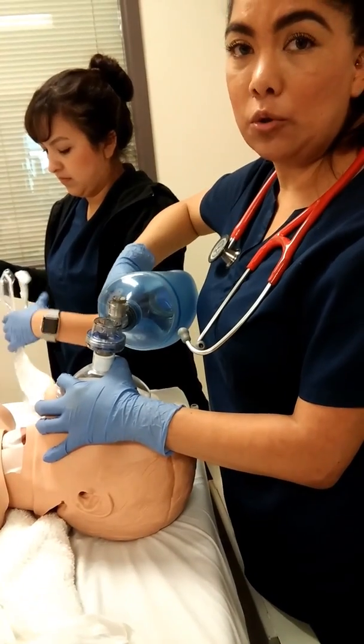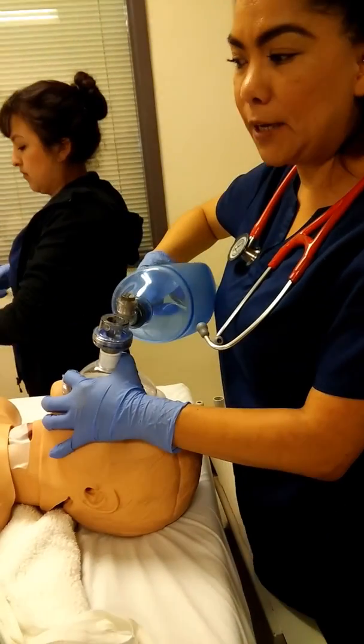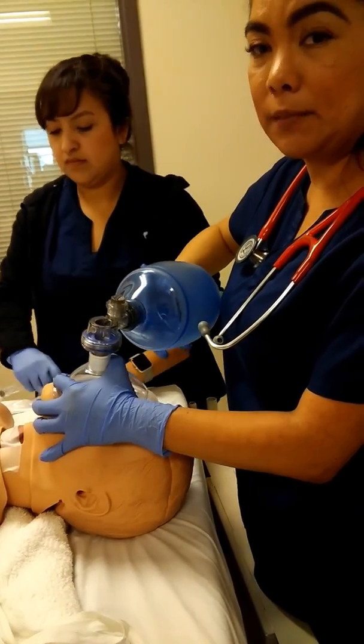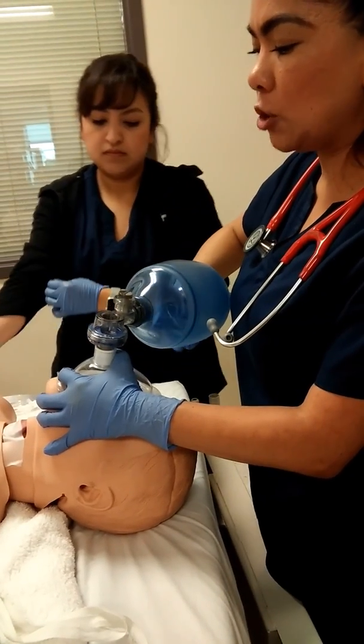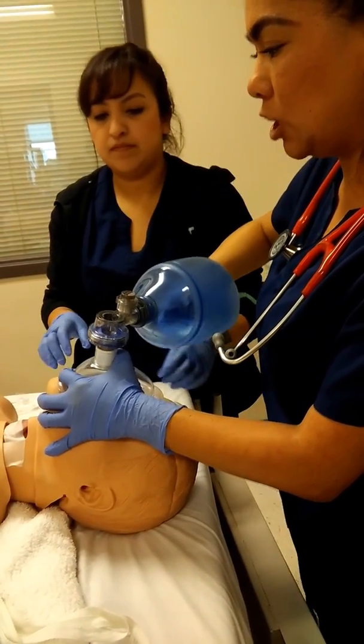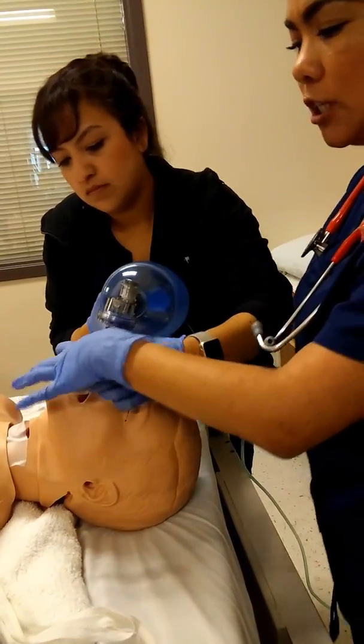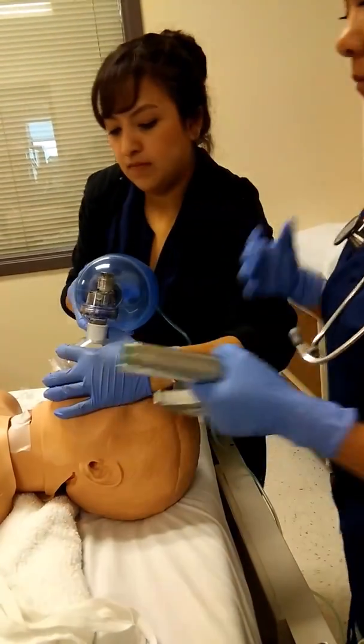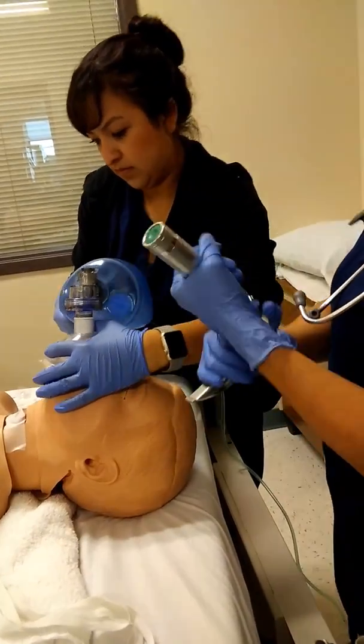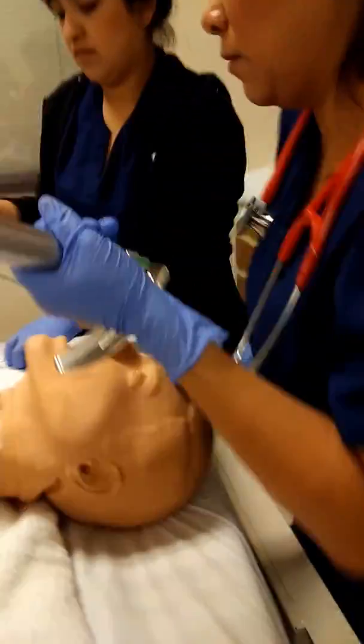So again, we want to oxygenate the patient, and then I'm going to attempt it once again. Okay, so I went ahead and obtained a new tube and provided them with 100% oxygen, and I'm going to reattempt.